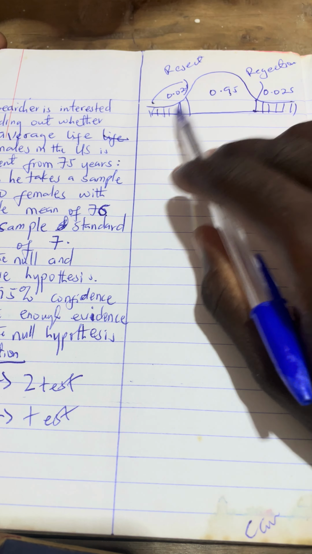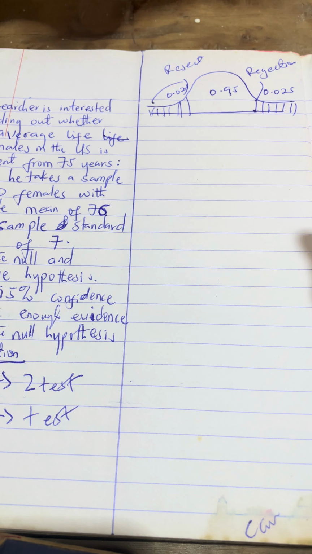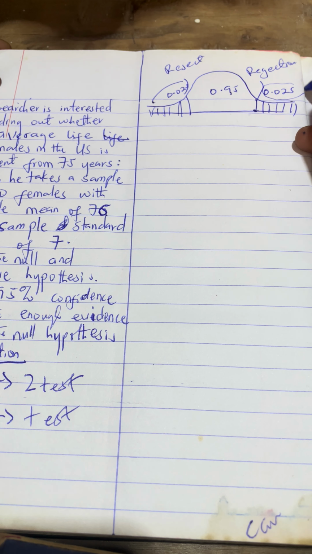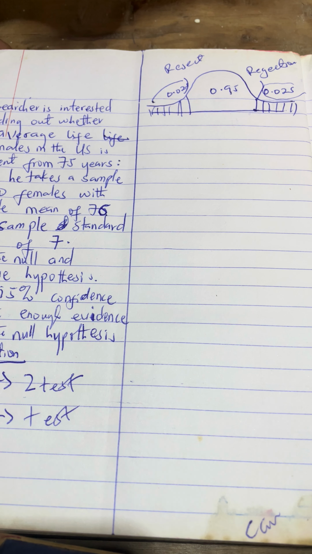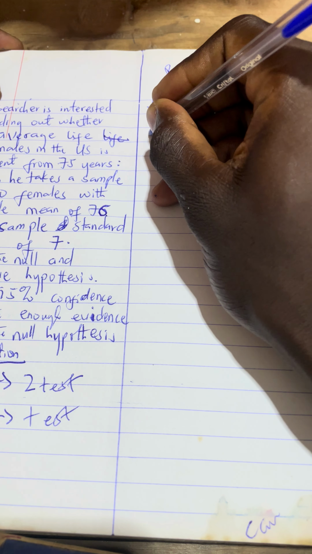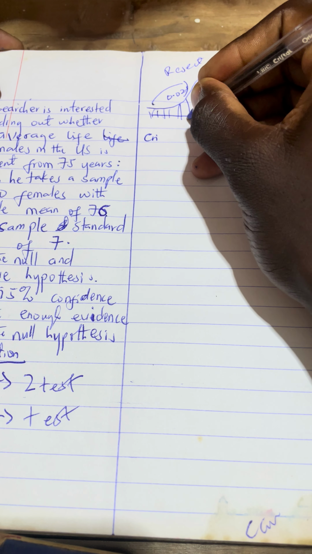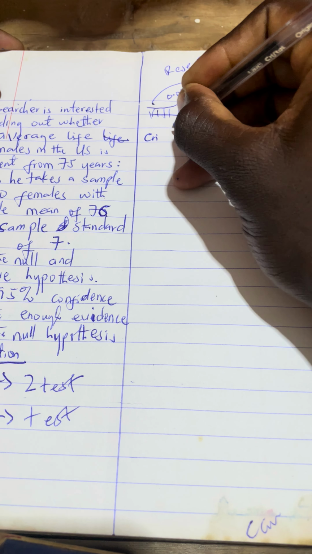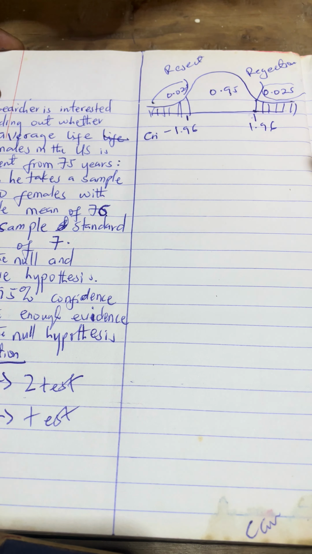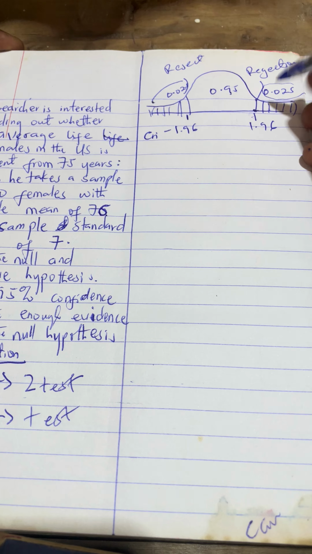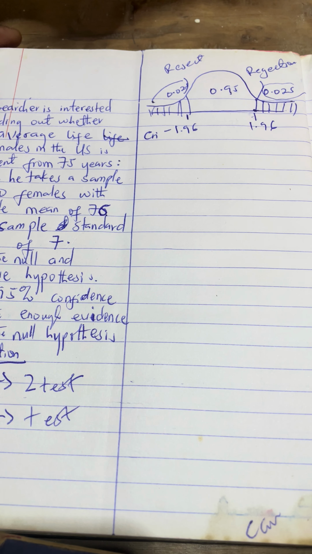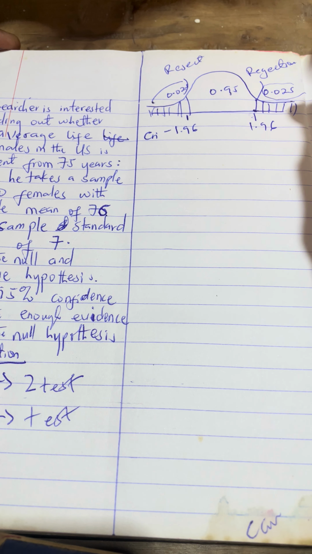When you go to the table, I will explain that one also. When you go to the table, you look for 0.025 from the Z table. I don't have the table here, but I know the value. So from the table, our critical value becomes 1.96 on the left side, negative, and 1.96 on the right side. So it means that if any value after solving falls within the rejection region, we are going to reject the null hypothesis.